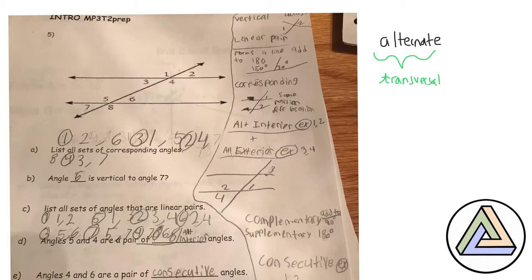The next part of the answer is the word interior. And what that refers to is the fact that you've got 5 and 4, and they are both inside the parallel lines. Right? They're inside of the train tracks. That's what is being referred to by this second word, right?